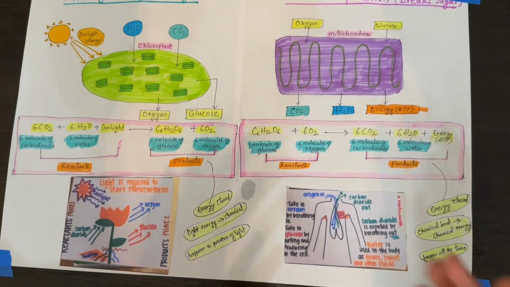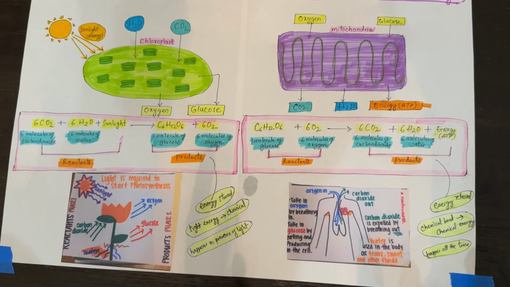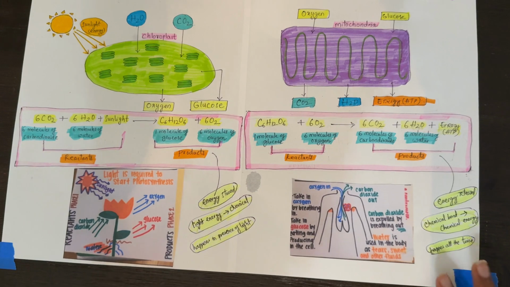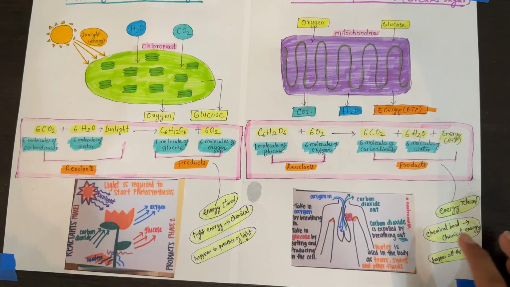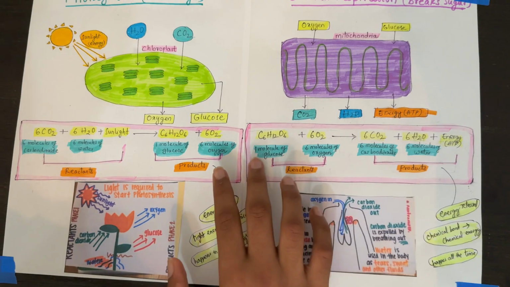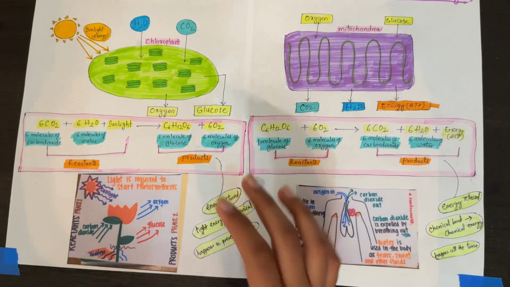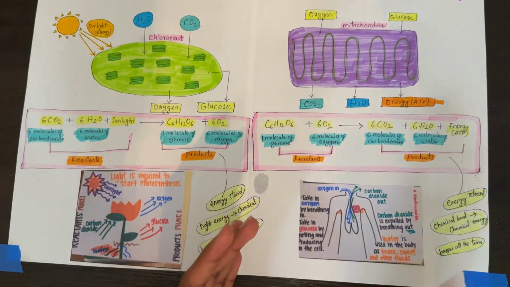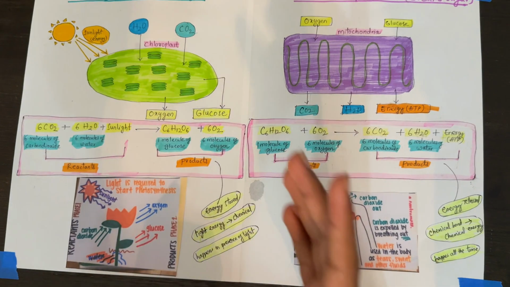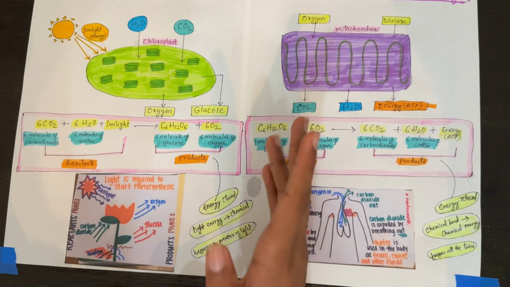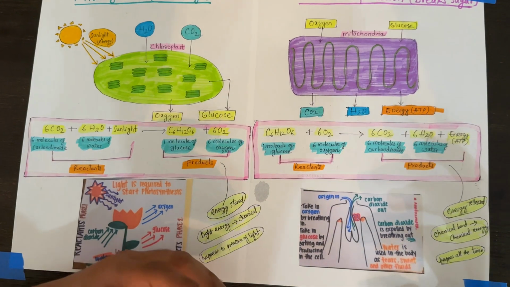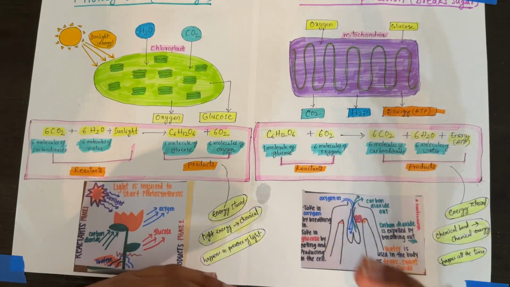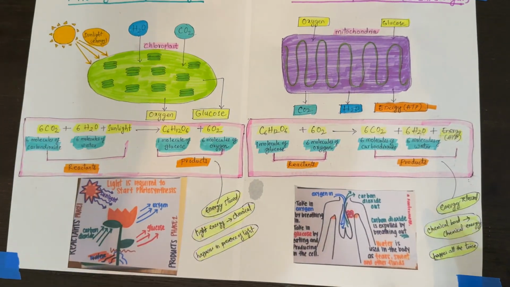So the thing about cellular respiration is, instead of happening in the presence of light, it happens all the time. It can happen when you're awake or while sleeping, and we take this chemical bond, this glucose, and we turn it into energy. Through this, the energy that the glucose contains is released, and this energy allows us to do daily activities such as breathing, walking, basically anything.